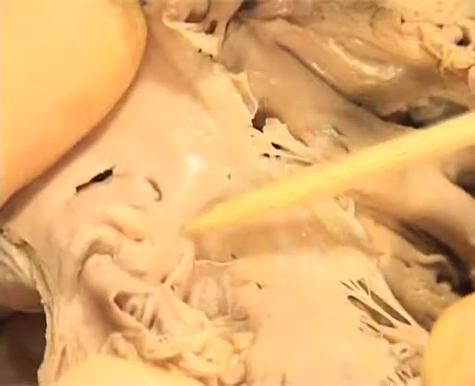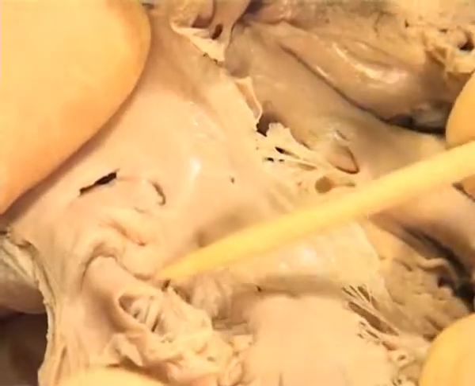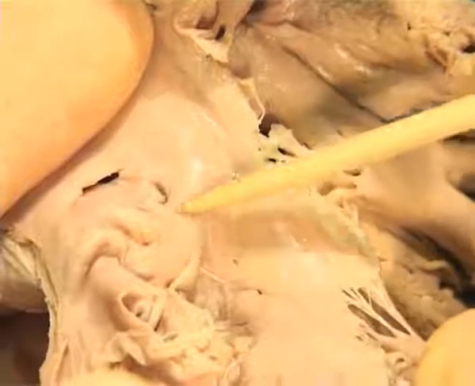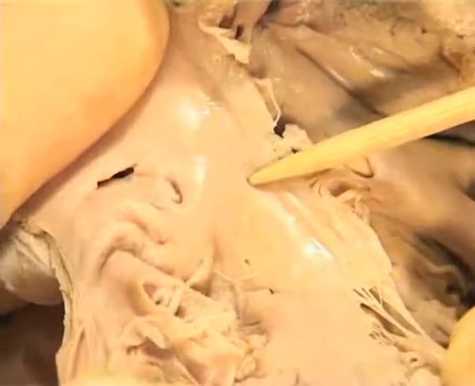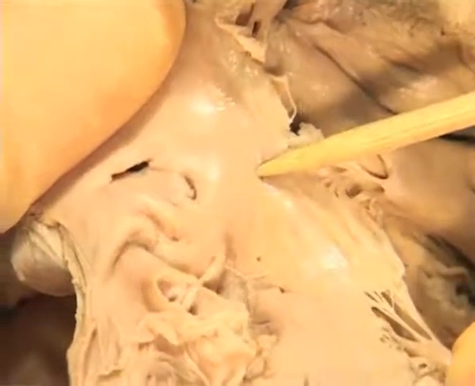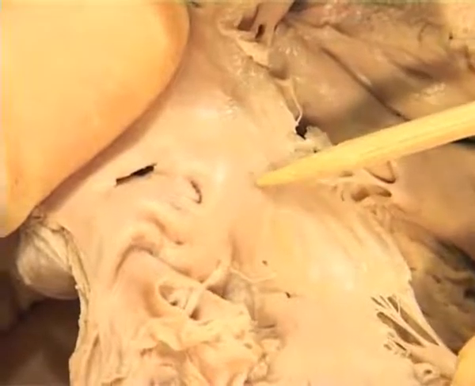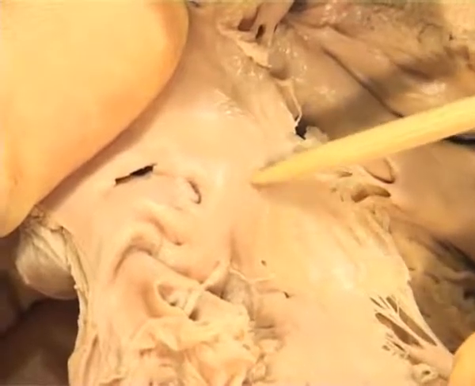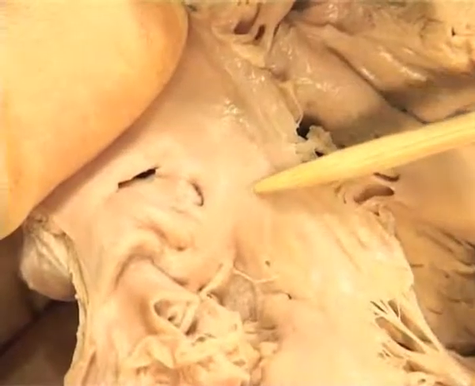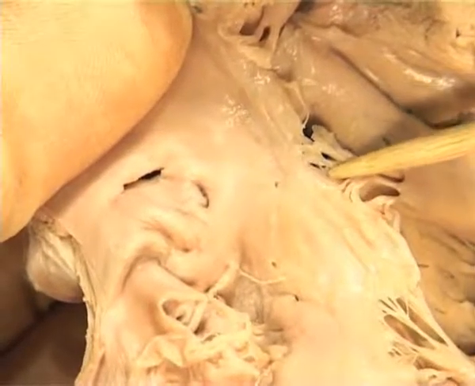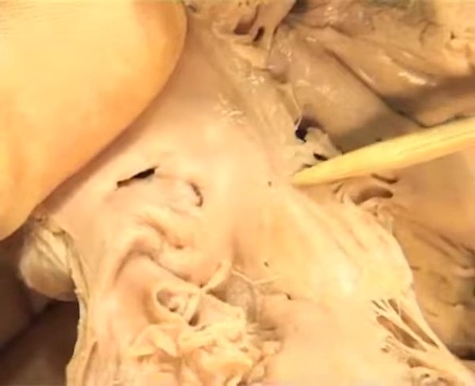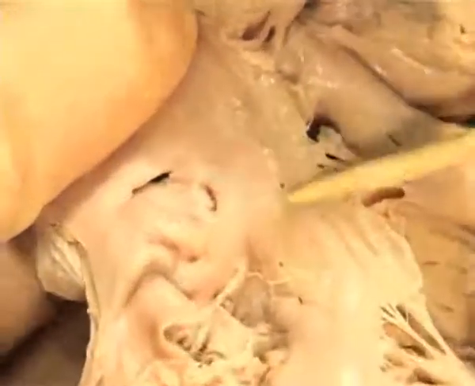And if I open it up, you'll see that here is the triangle of Koch, so coronary sinus in its base. This is the tendon of Todaro. Where that hole is, effectively, is where the AV node will be, just a bit more within the right atrium there. And then the conduction axis will run and penetrate through the fibrous tissue, through the fibrous interlacing tissue, the membranous septum, and then branch out into the right and left bundle branches.